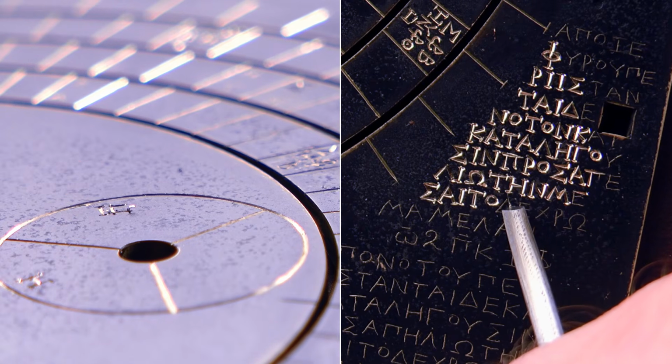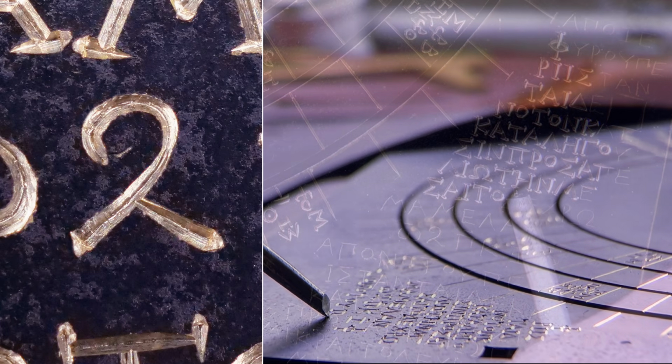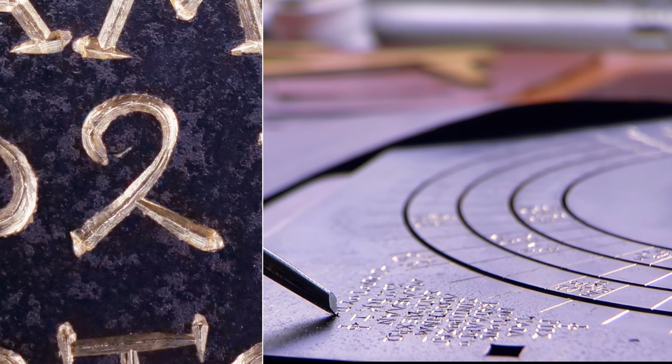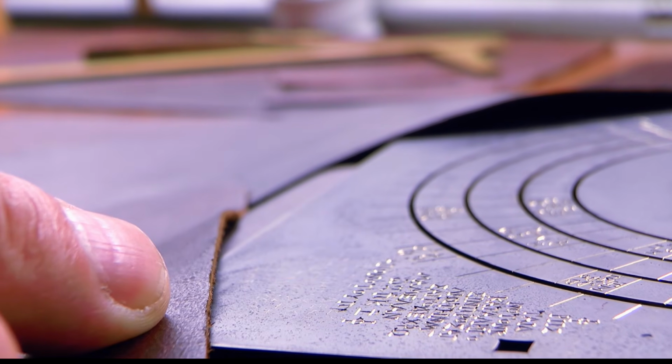And perhaps the most interesting symbol of all, this character that looks a little like a modern 2, that's referred to in the research as a hooked alpha, in this case used as a special character to extend the set of possible index letters.